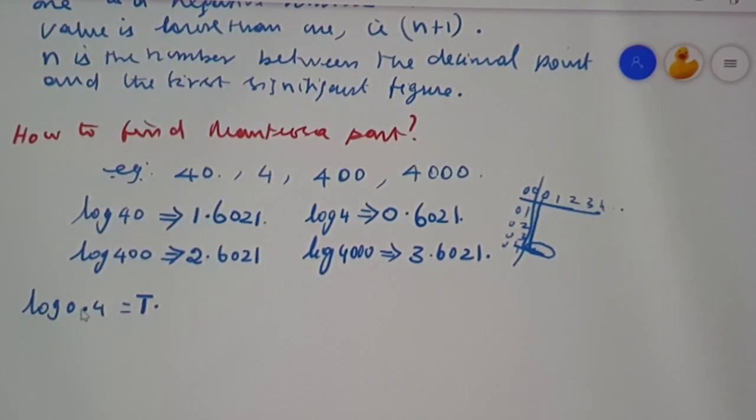I have to move this decimal point after the first non-zero number. How many digits have I moved? 1. Since it has been moved towards the right, I am putting it as bar. 1 bar point 6021. If you are considering it for logarithm of 0.04, how many digits are you going to move? 1, 2. So I have to write 2 bar point 6021. This is the characteristic, this is the mantissa.